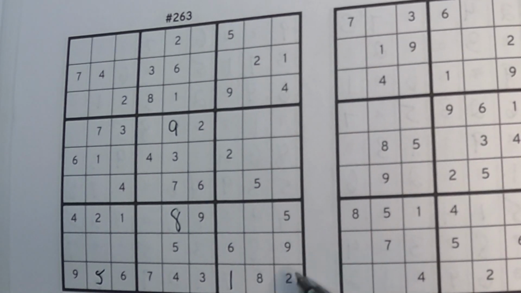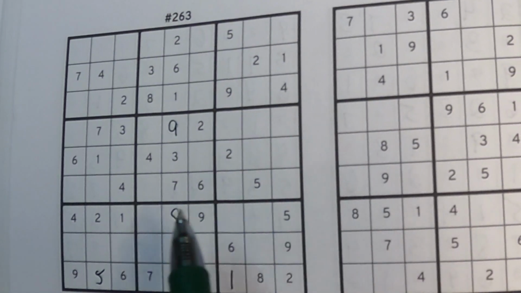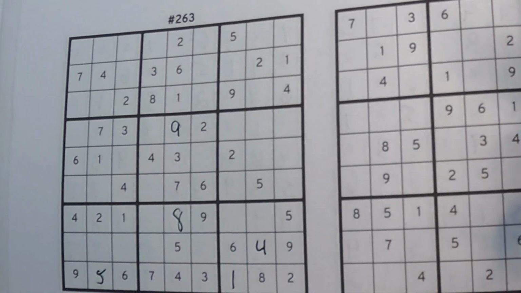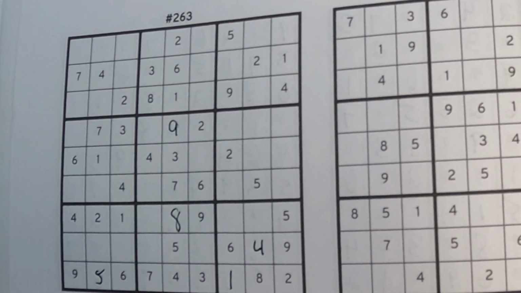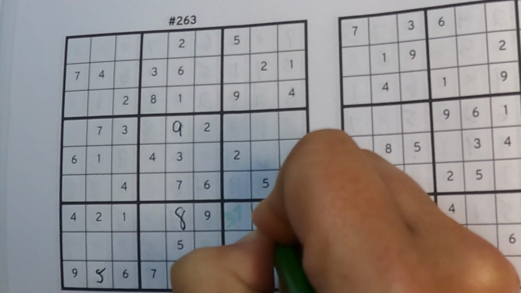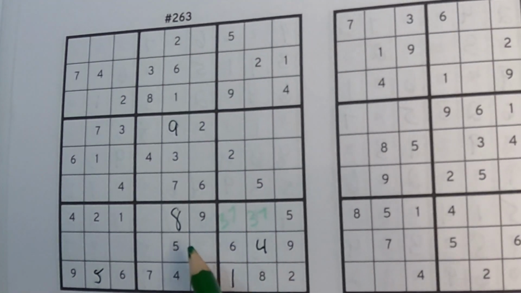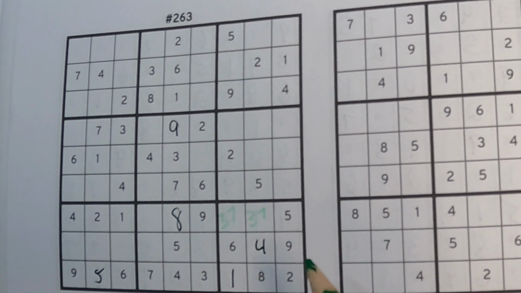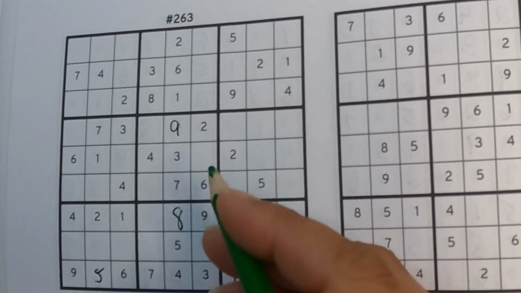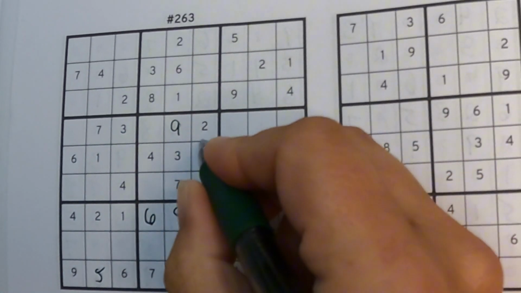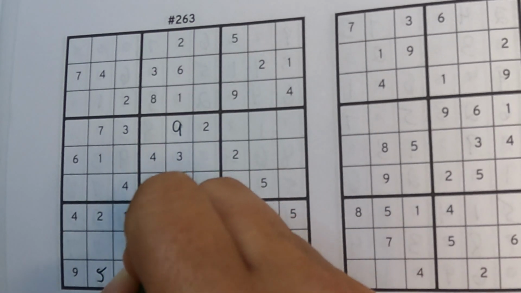For this box now, we're missing 3, 4, and 7. We've got a 4 covering both of these boxes, so our 4 must be here. But I don't see any other help, so 3, 7, 3, 7. If we look at this box, we're missing 1, 2, and 6. We've got a 1 and 2 here, so our 6 must be here. 2 here, so 1, 2.